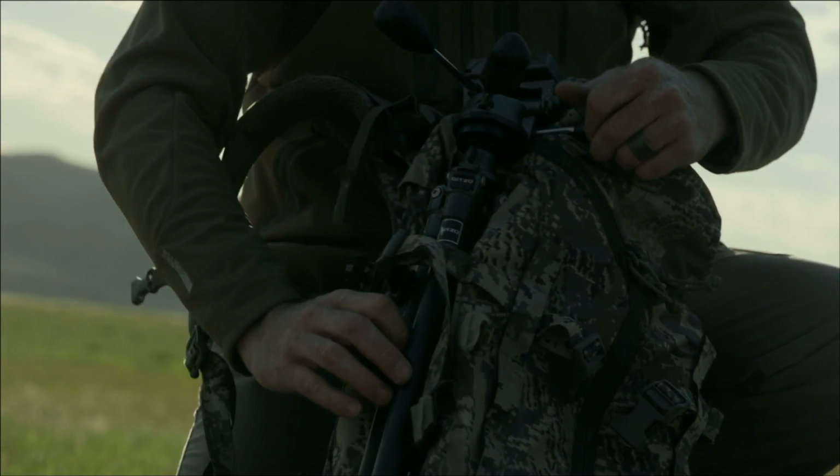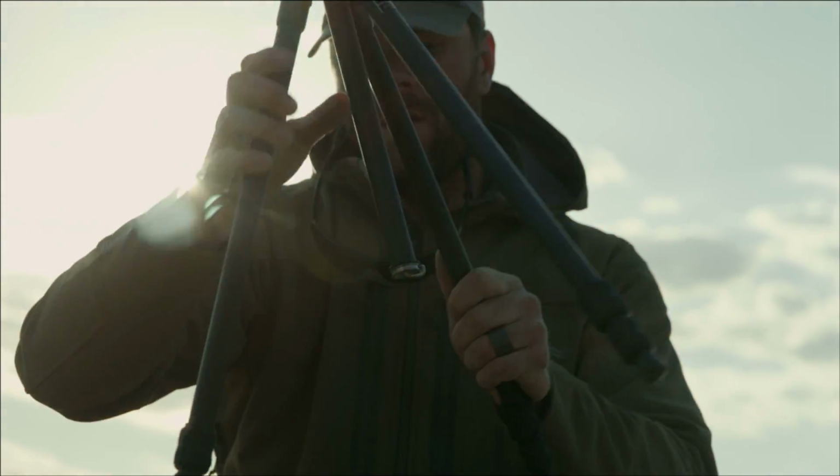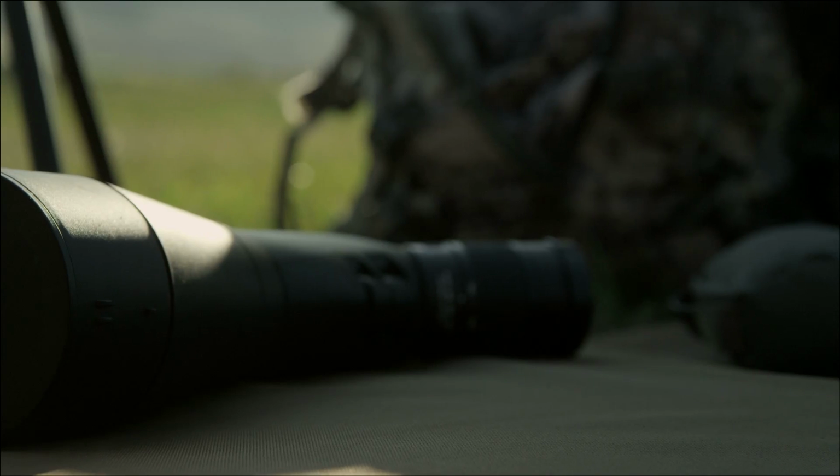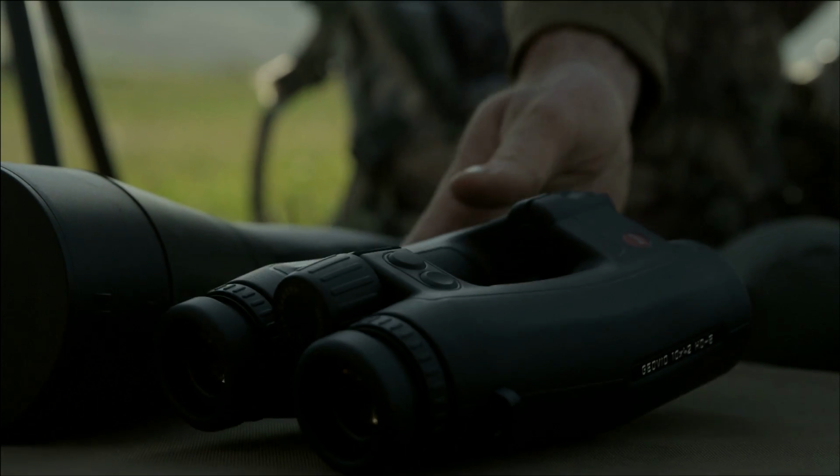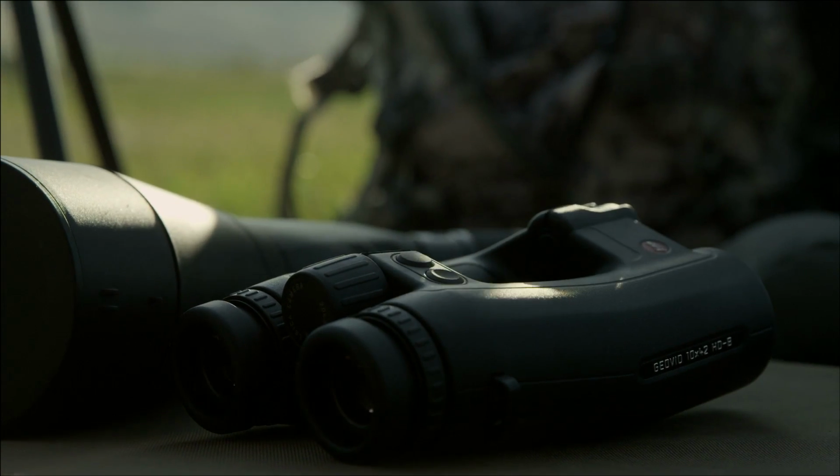Shooting at long ranges is never easy. It takes dedicated practice and a basic understanding of the forces that affect the flight of a bullet. This short video will show you why the Leica Geovid HD-B makes long-range shooting a lot easier.